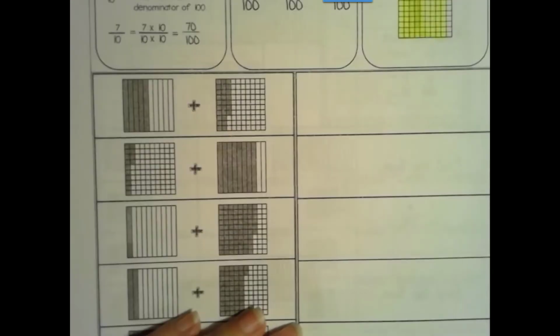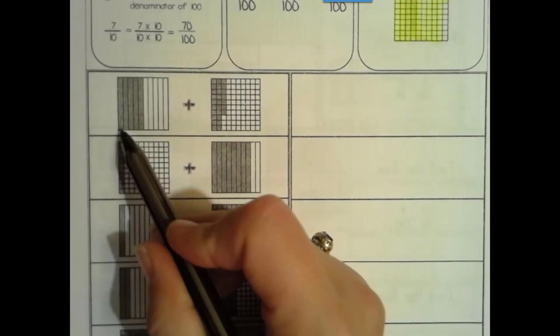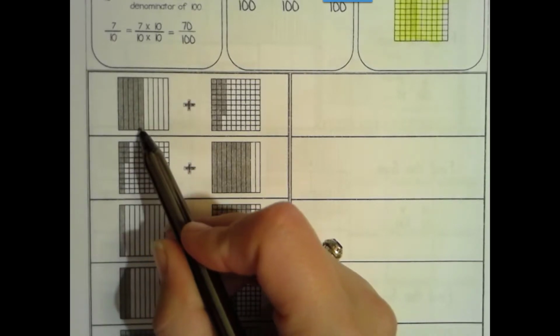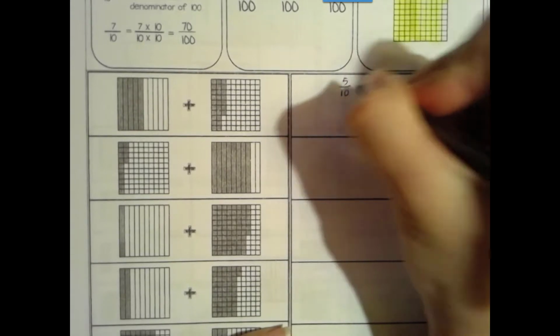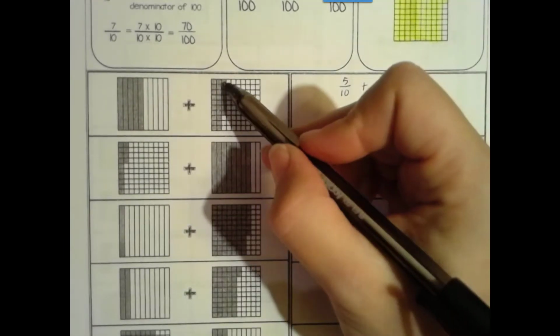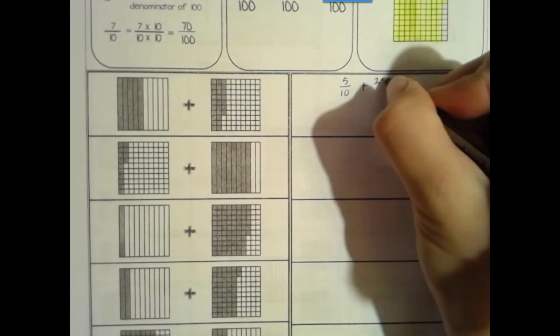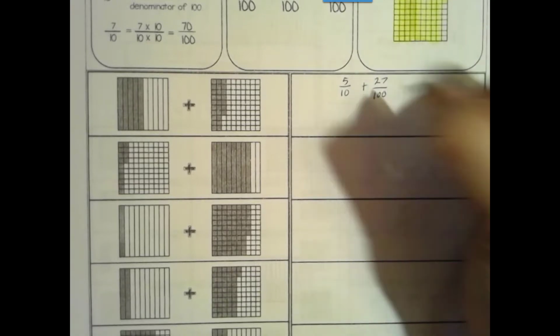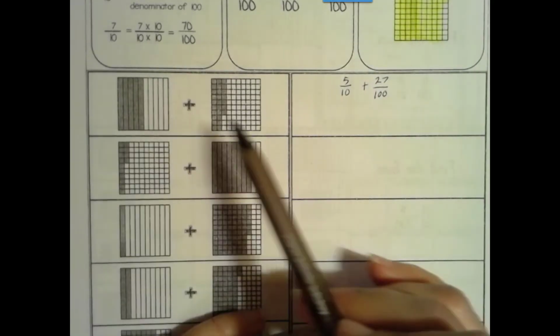So first we have to figure out what these are representing. I have 1, 2, 3, 4, 5 tenths plus 10, 20, 21, 22, 23, 24, 25, 26, 27 hundredths. I can't add them together because these are definitely not the same size pieces.